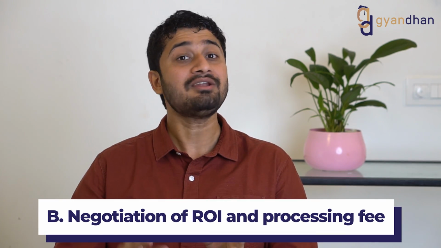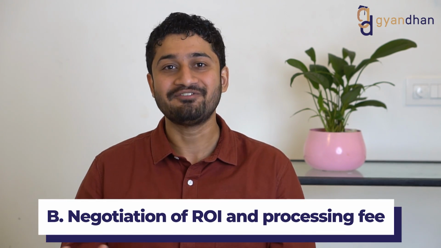Not only that, we can also negotiate the processing fee. The interest rate and processing fee at most of the banks, except for the public sector banks, is negotiable. So they try to obviously charge you as high as possible, but given our experience, we know which kind of profile can get what lower interest rate, and we help you get the same.